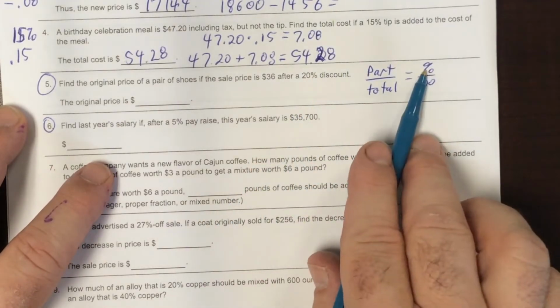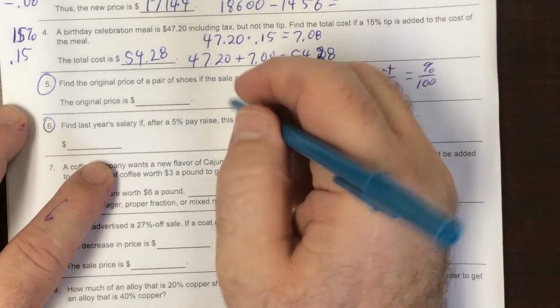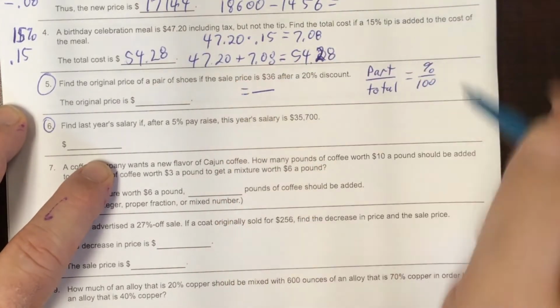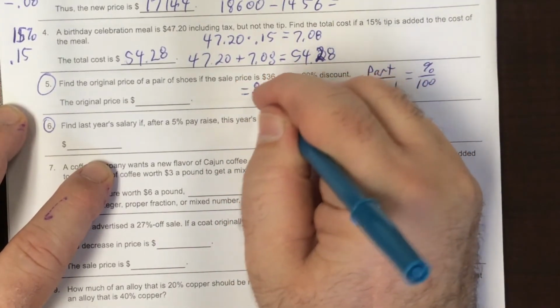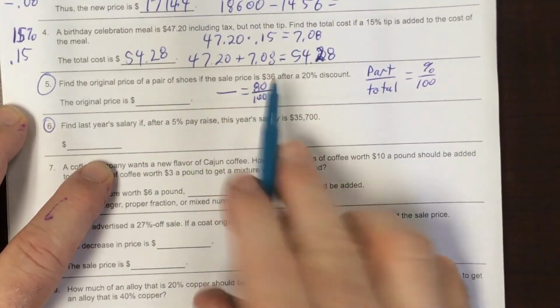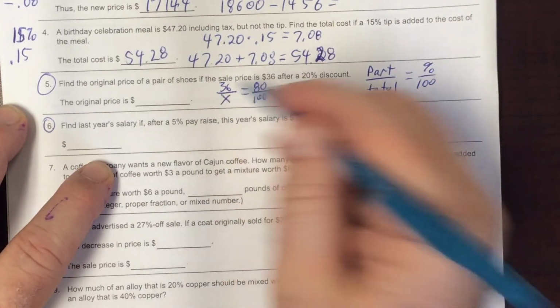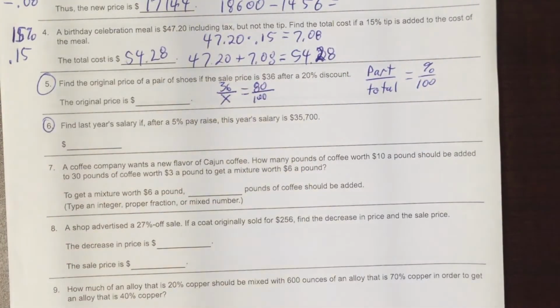So that's going to be 100 minus 20, or 80%. We're going to write this in the following way. The part of the price they pay is the 80%, out of the 100 here. The part of the price they're paying is 36. The total price would be the original price in this case. So I put that equation together.